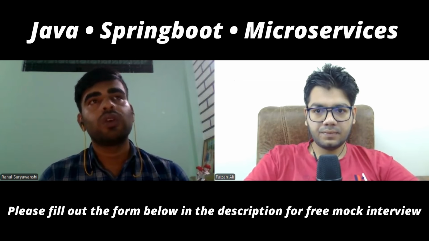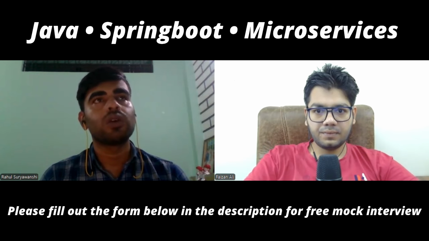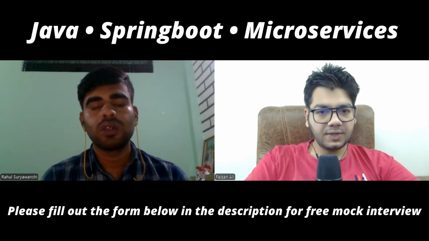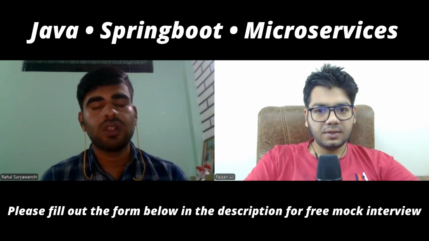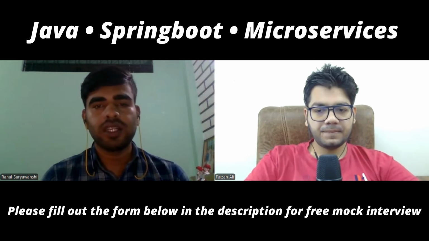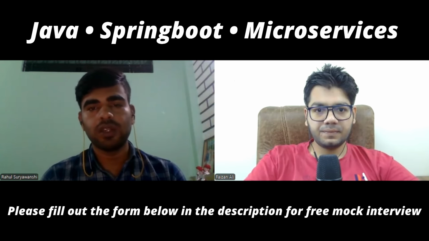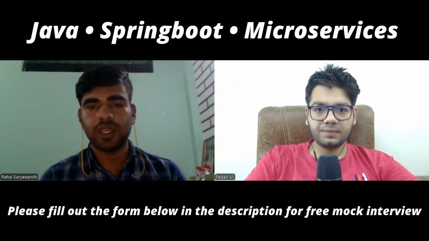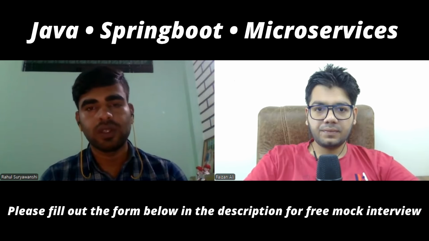In security, how can we use it? Applying security-related aspects such as authentication and authorization. I didn't get what the difference is, because we normally apply security using JWT, but in AOP how can we use it?